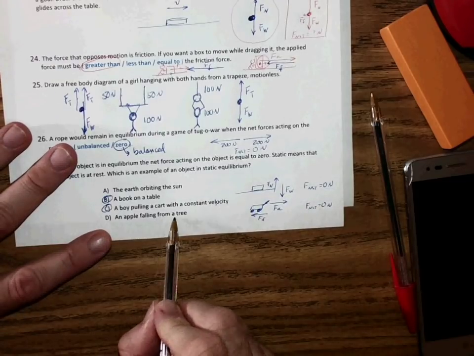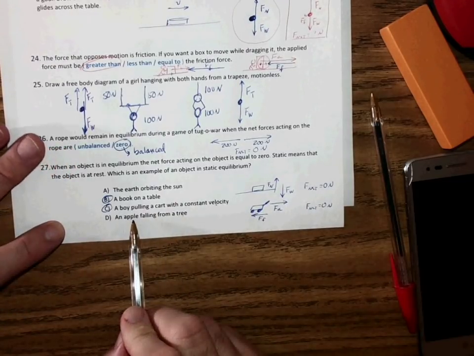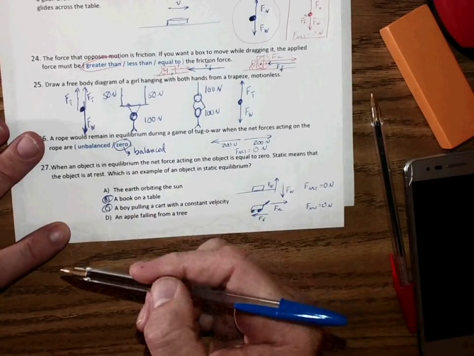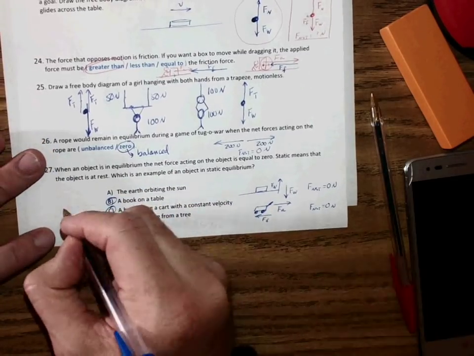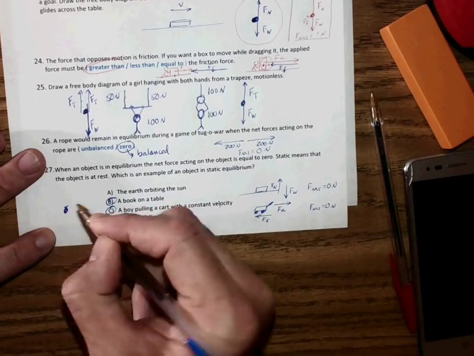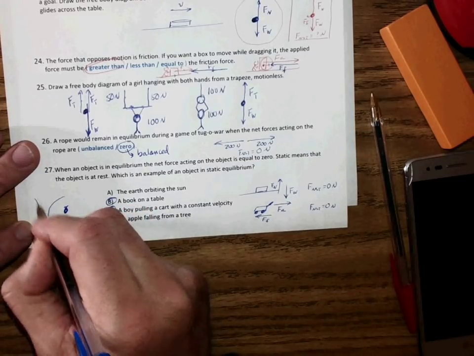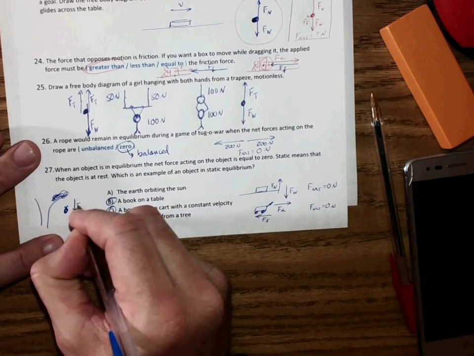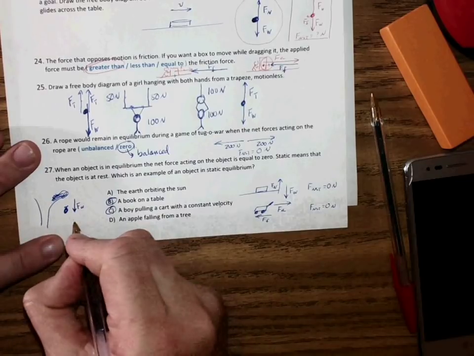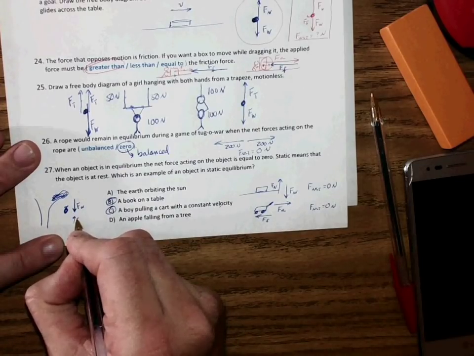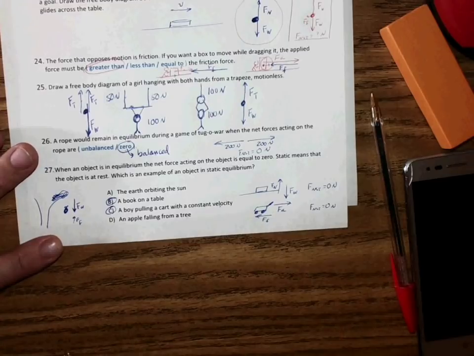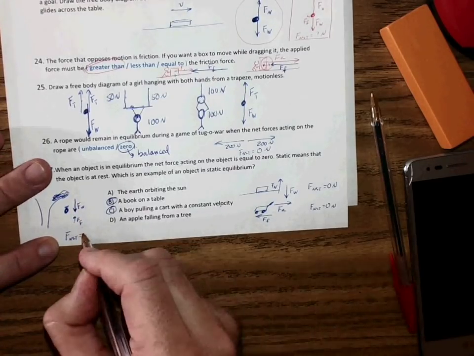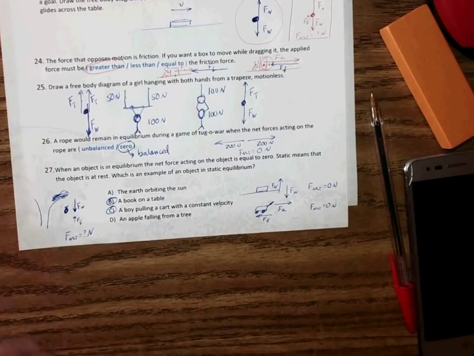An apple falling from a tree. Well, here we have gravity at work, right? So the weight down, so it's weight down. And it's going to get very little, almost negligible air resistance. So this one, it does not have 0 net force.